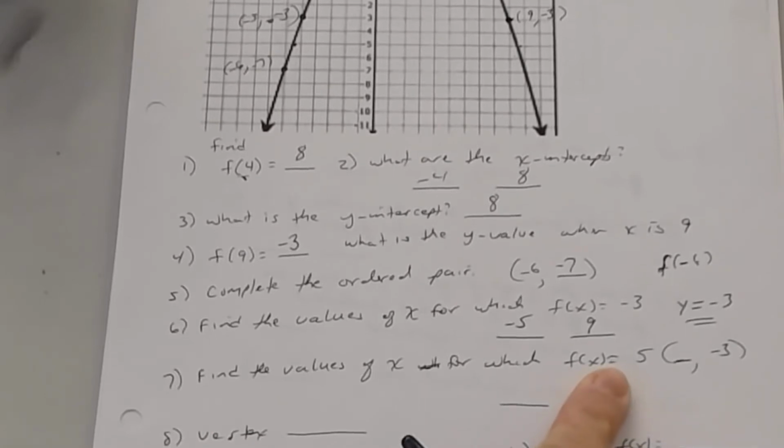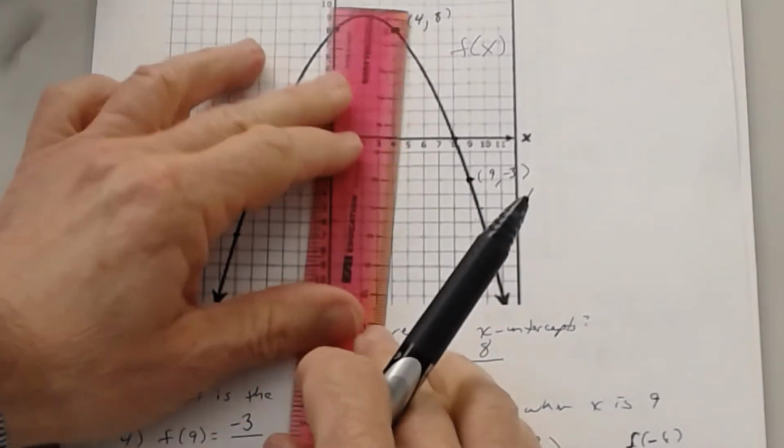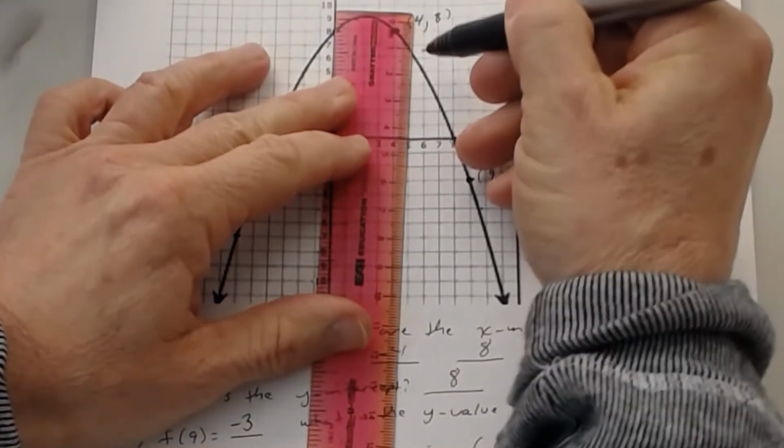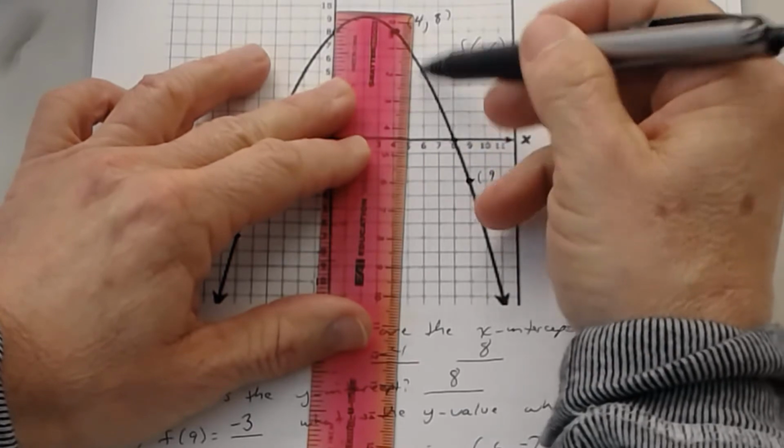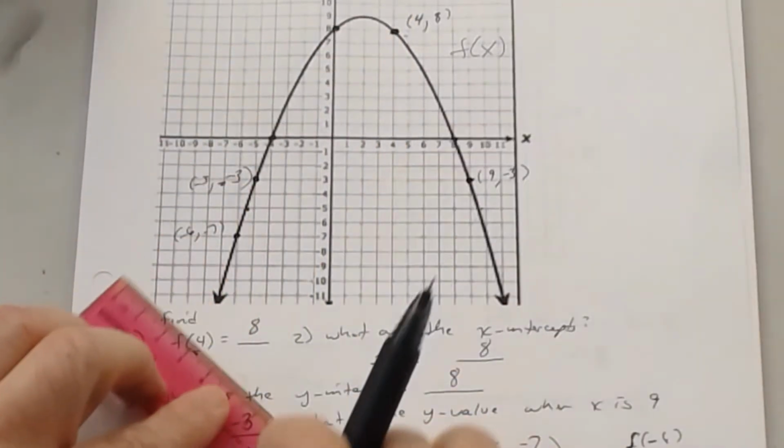So this time, I want to know what are the values for x for which f of x is 5. Now remember, f of x means the same thing as y is 5, right? So I'm going to ask you this. Is this correct to say, well, when y is 5, I get this point here? No, because that's when x is what? 5. Very good. So I should be doing what?